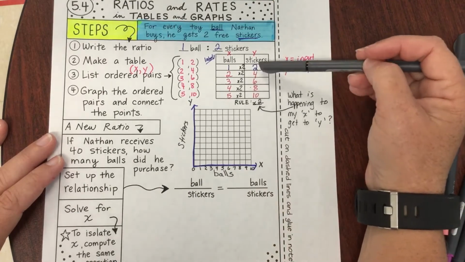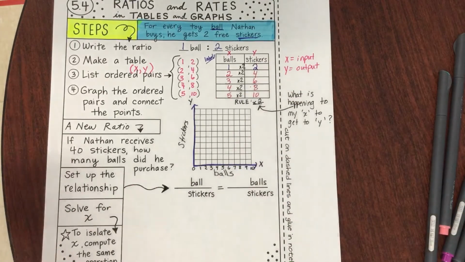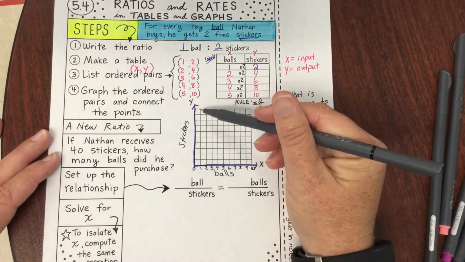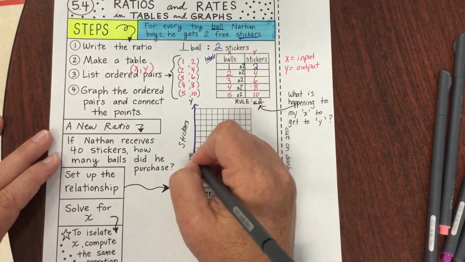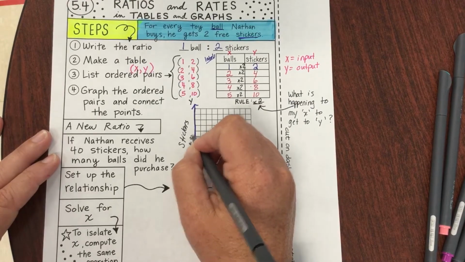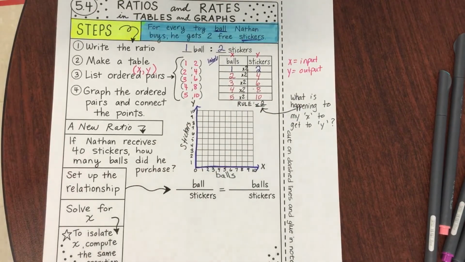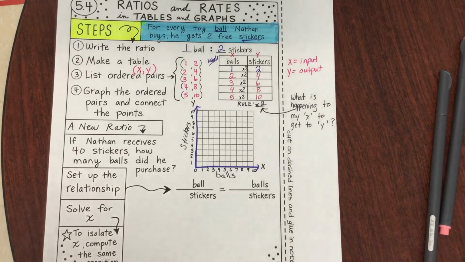Now for stickers, I can do one of two things. When I look over here at stickers, I've got 2, 4, 6, 8, 10. I can go by 2s. I can also go by 1s, okay? And I can decide either one. I know that my largest number is going to be 10, right? So I don't need to go by 5s or anything because I'm not going to have enough room. So I'm just going to go ahead and do this one by 1s also. So my intervals on my X and my Y can be different. All right, now let's go ahead and label.